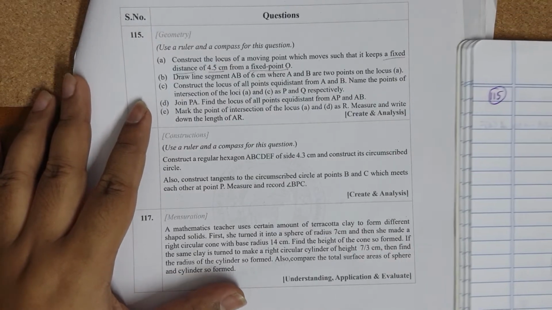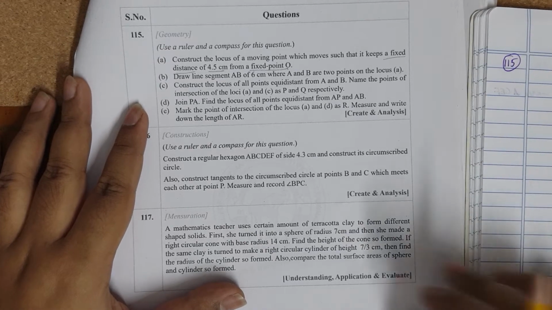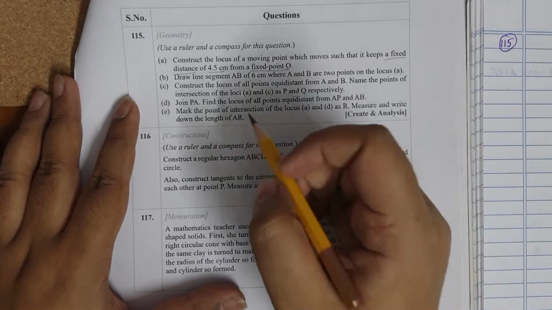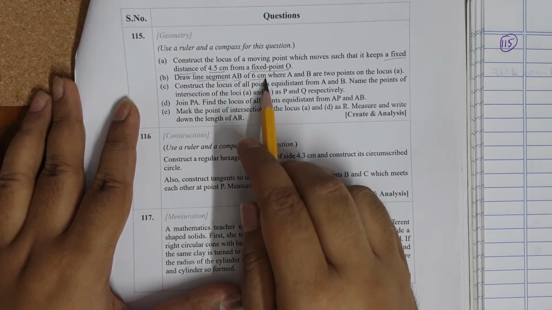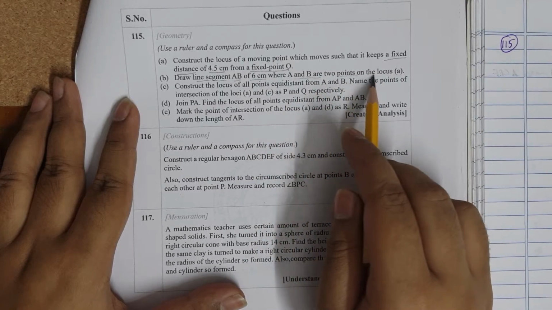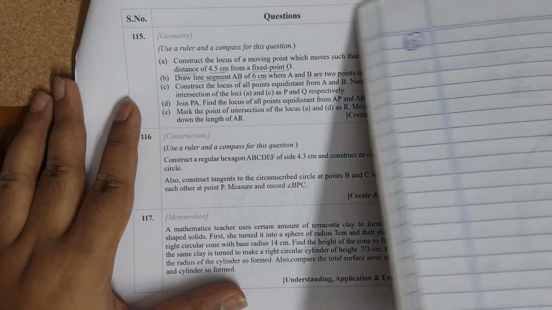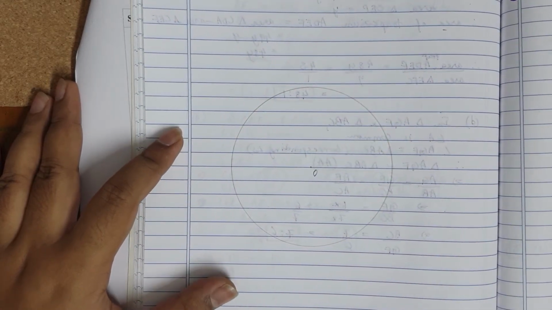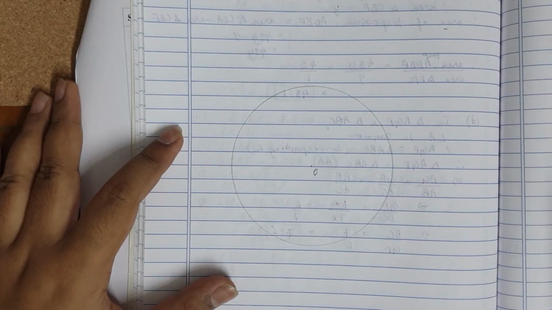Okay, so this is part A done. Later on, I will also need to mention the locus, the description below the construction. We'll do that later. Now part B is saying draw line segment AB of 6 centimeter where A and B are 2 points on the locus obtained in part A. So locus obtained in part A is my circle.